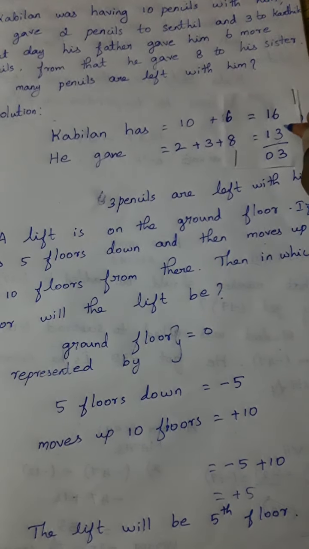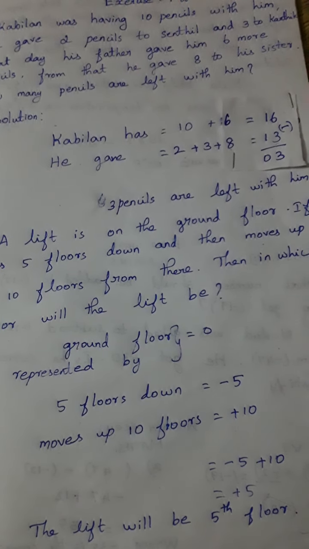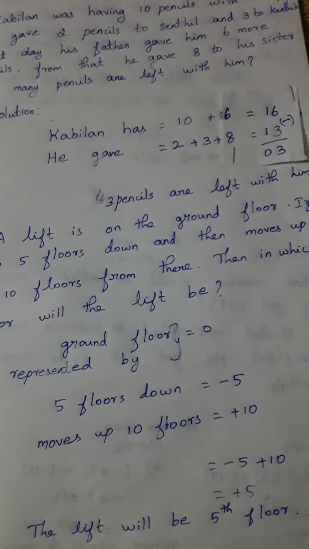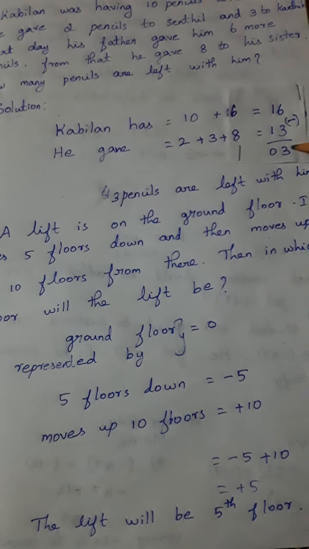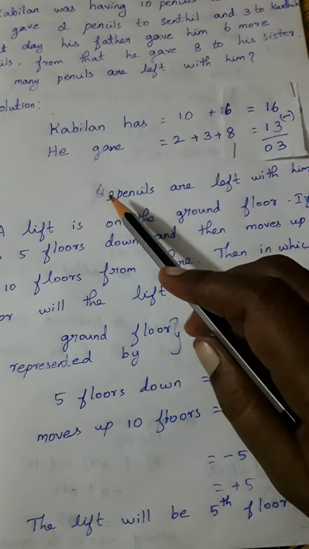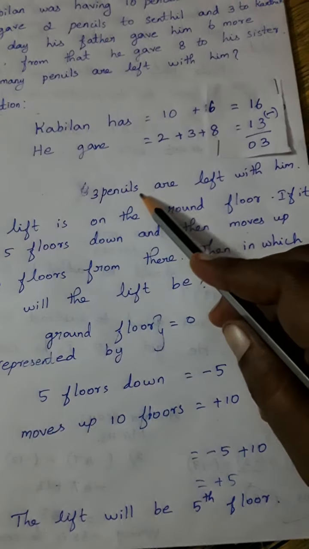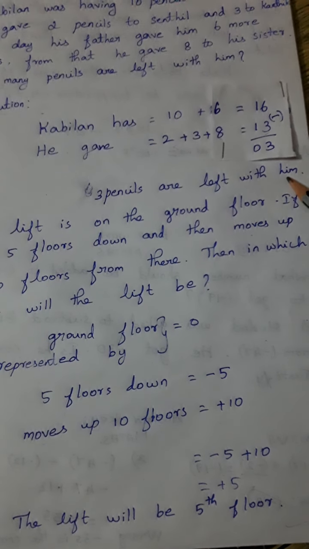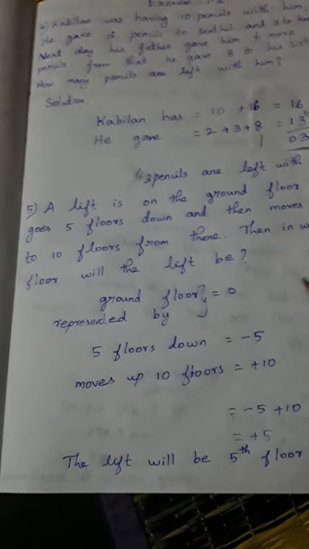So how many pencils are left with him? Left means remaining. So 16 minus 13, the answer is 3. So 3 pencils are left with him.